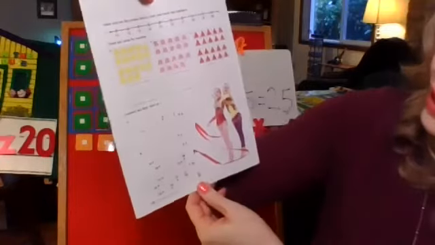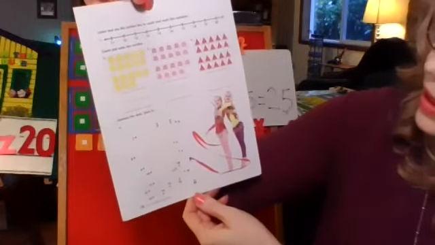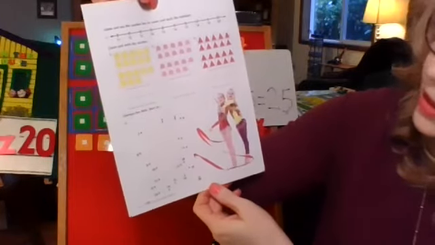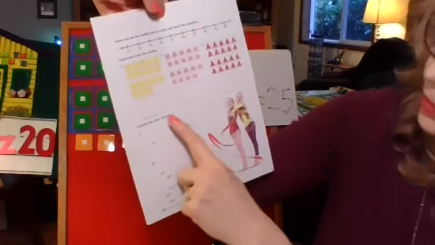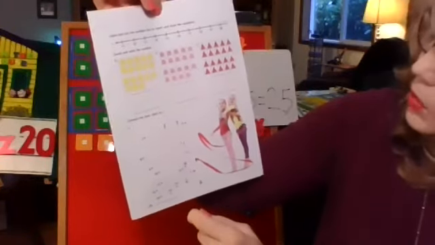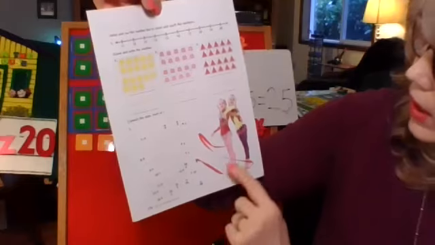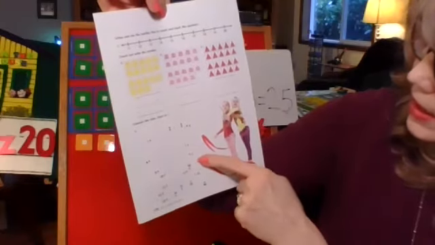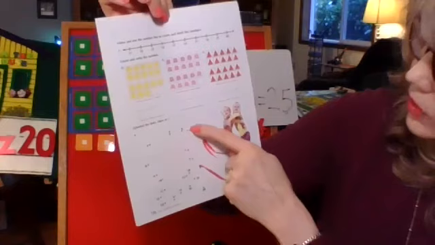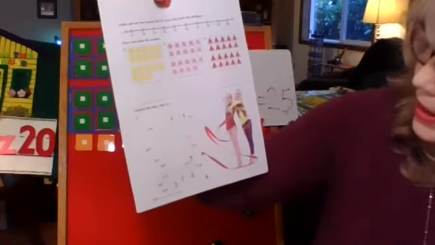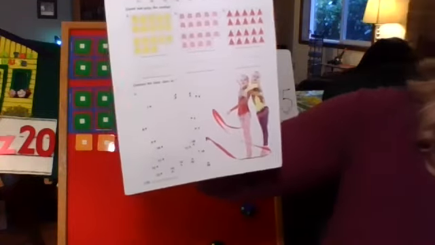And then you have a dot to dot. Connect the dots. Start at the smallest number. And it says start at 1. So your smallest number will be 1. Find the 1 and then connect the dots in number order. 1 to 2 to 3 to 4, all the way. And then see what your last number is.